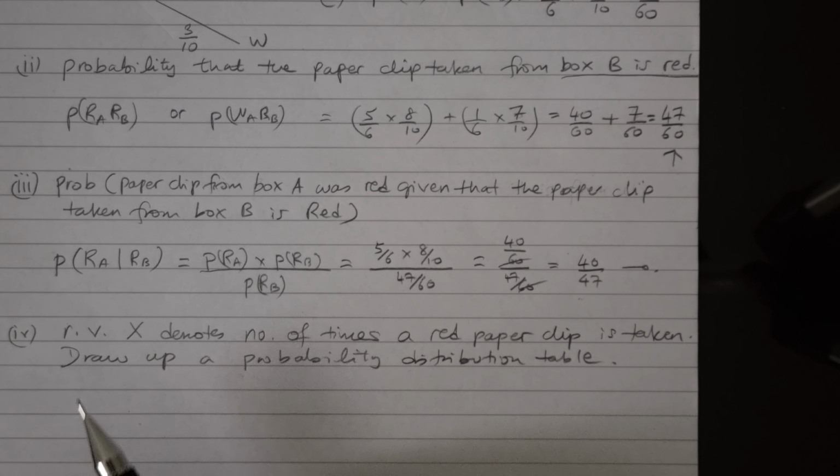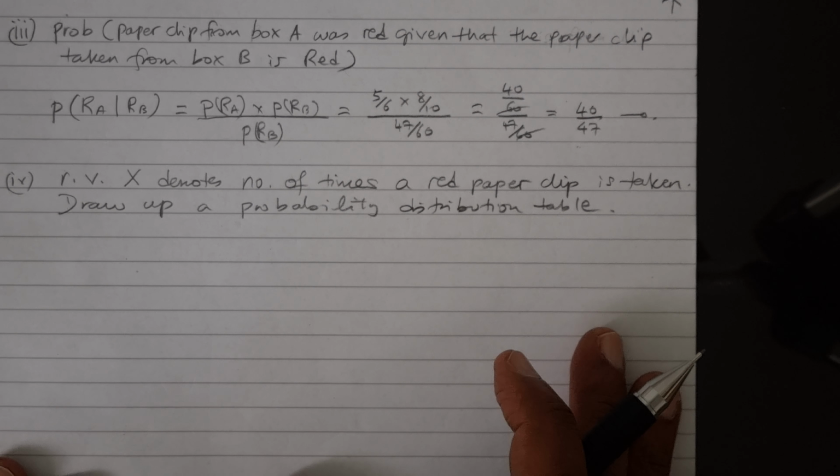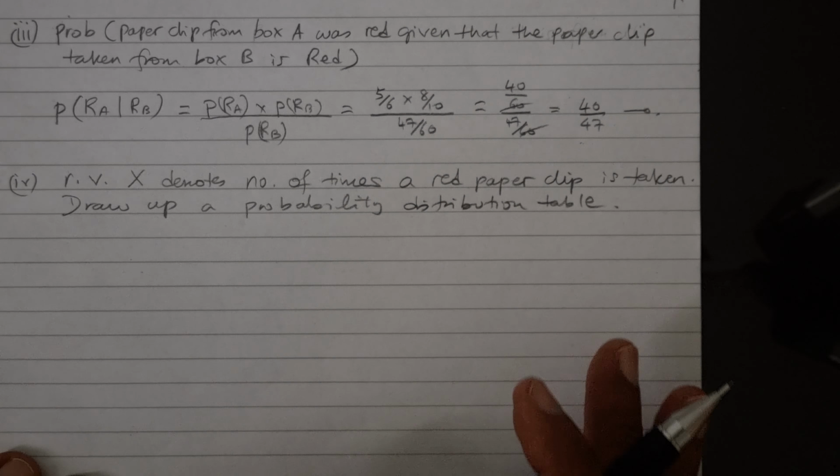For the third part, we are given that the random variable X denotes the number of times a red paper clip is taken. We need to draw a probability distribution table. Now, how many times can we take a red paper clip?